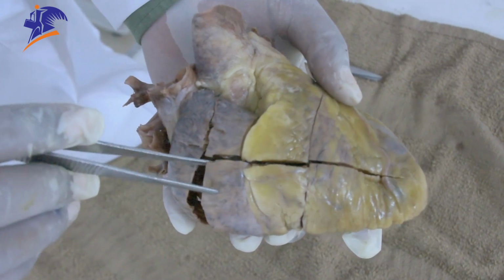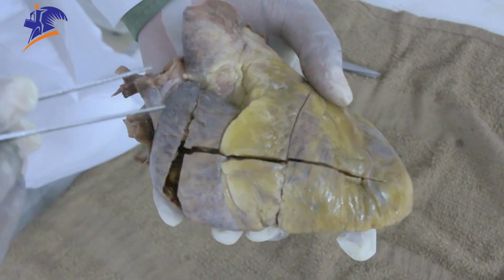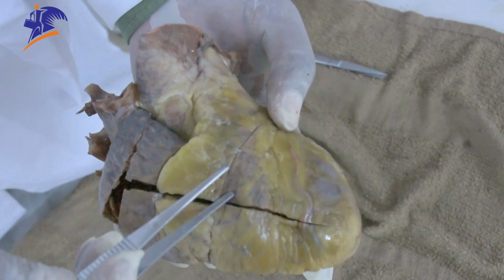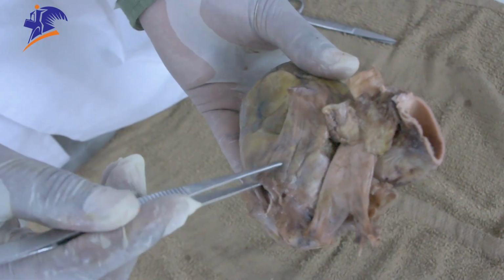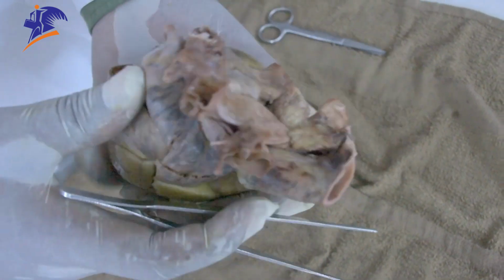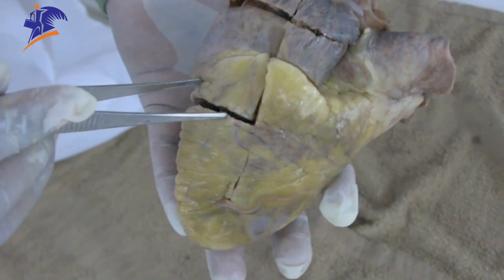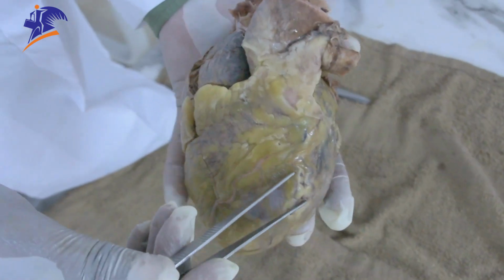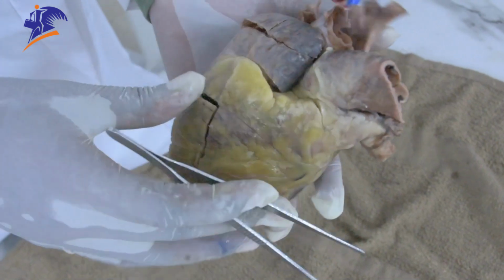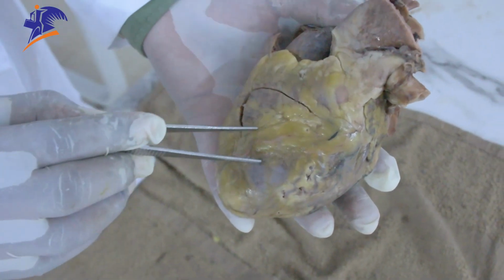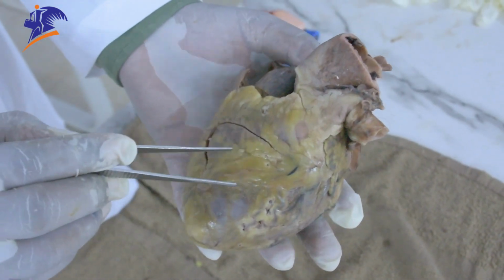The chambers of the heart are the right atrium, the right ventricle, the left ventricle, and the left atrium. Again, this is the right atrium, the right ventricle, this is the left ventricle, and this is the left atrium. Here we will find the interventricular septum.